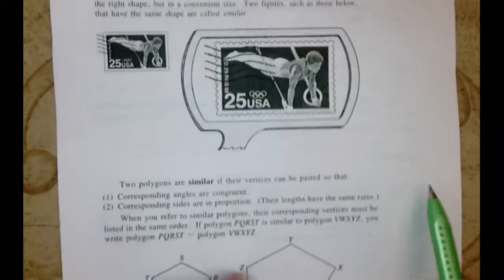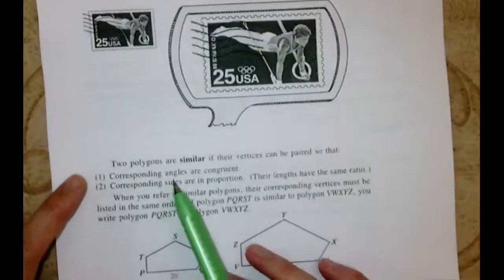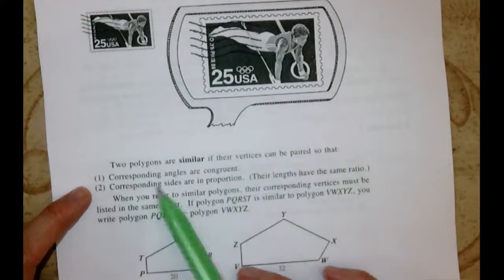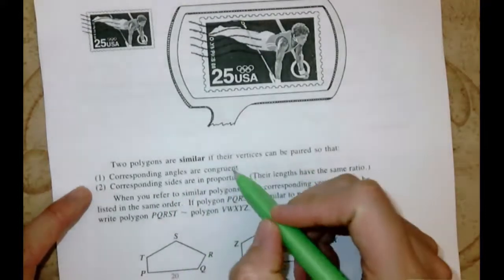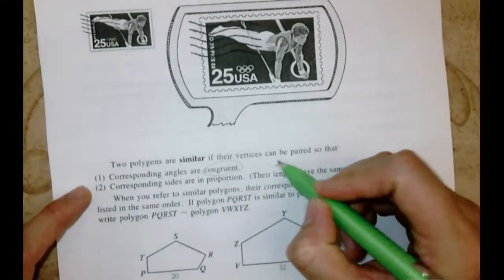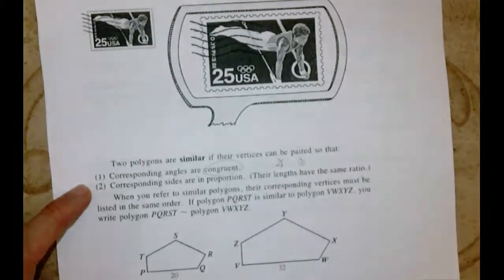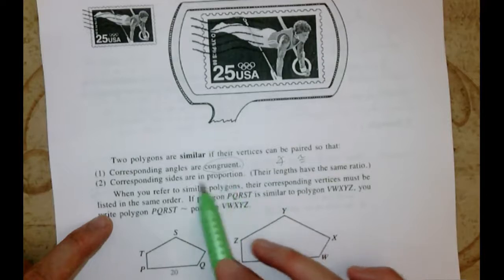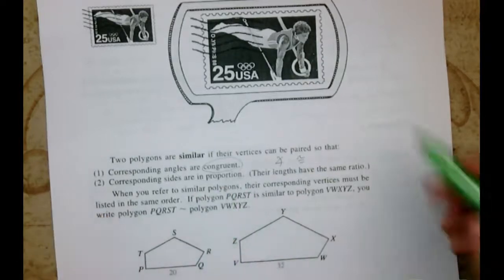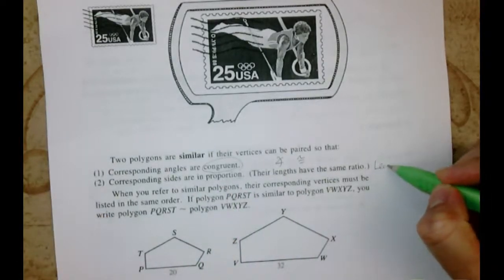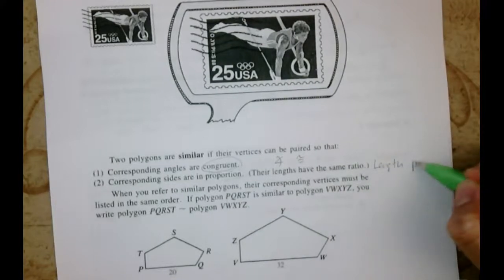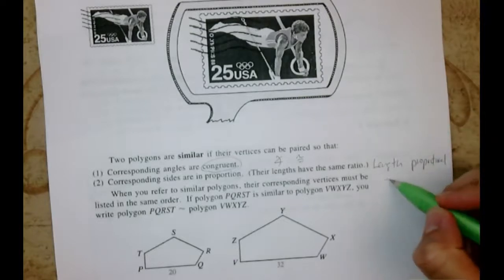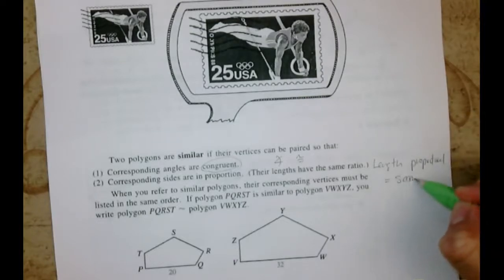Two polygons are similar if their vertices can be paired so that corresponding angles are congruent. So the angles are congruent. And corresponding sides are in proportion, or proportional. So the lengths are proportional, which means the same ratio.